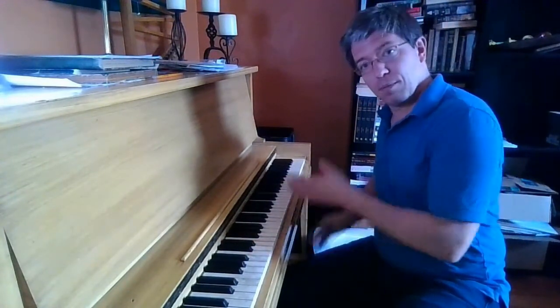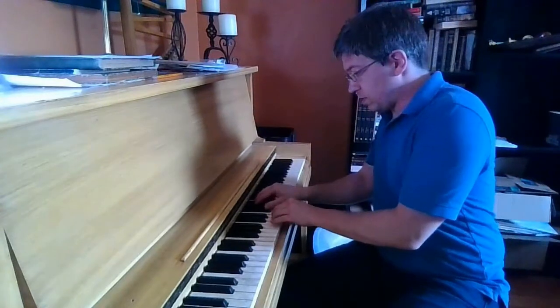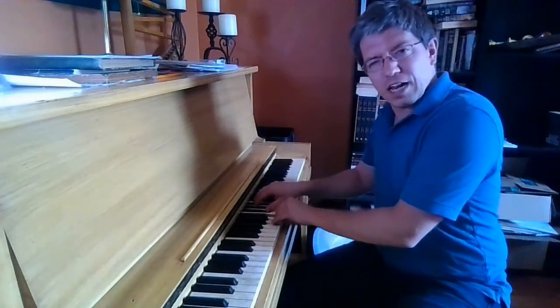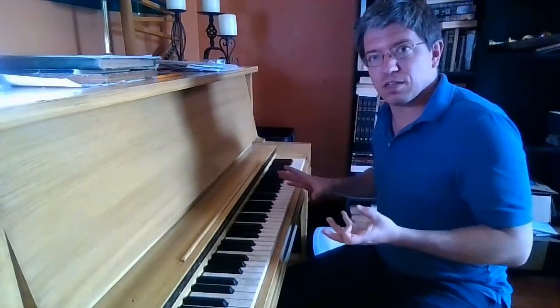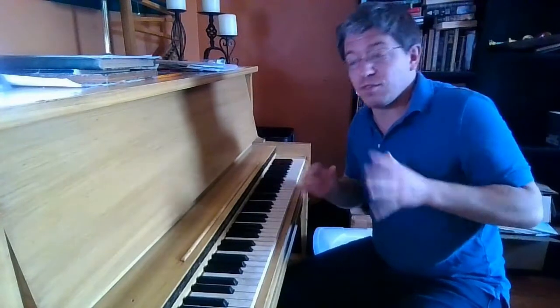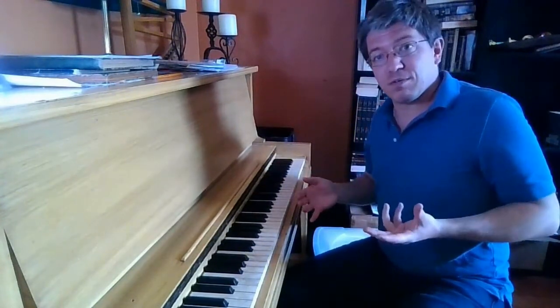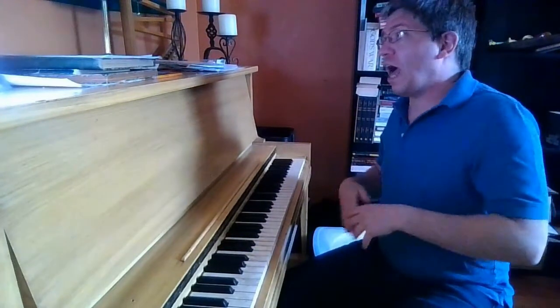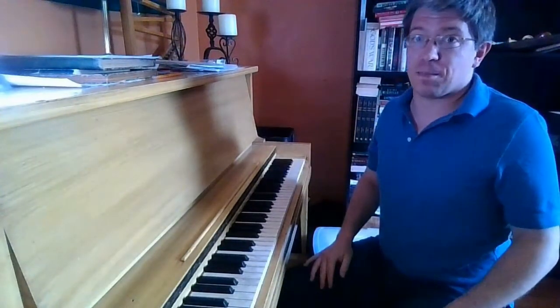Or how about making it a smaller ratio like this? Right? They're not outright crazy discords, but they sort of have you sit on the edge of your seat, waiting to see what happens next. Of course, the emotional response we have to music, that's a question I can't answer.